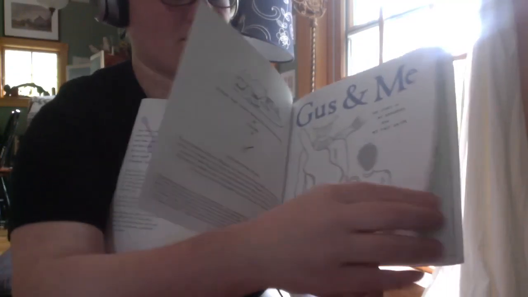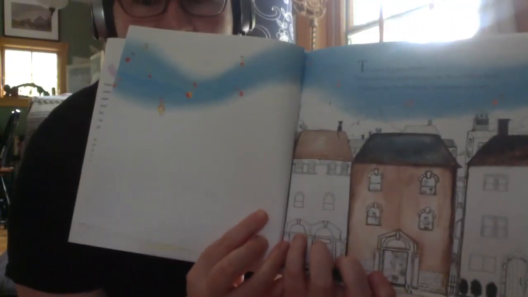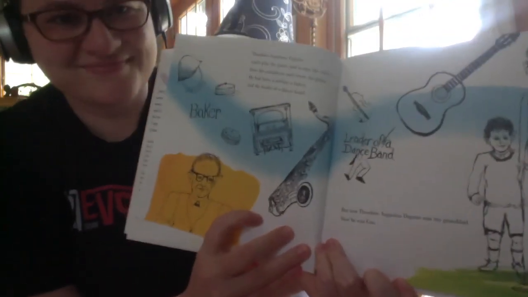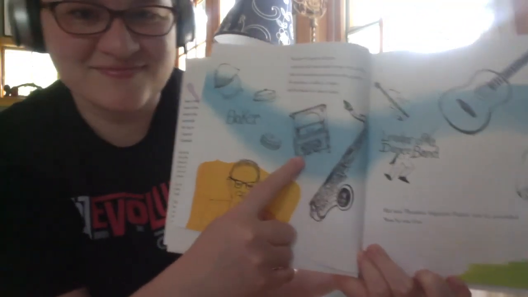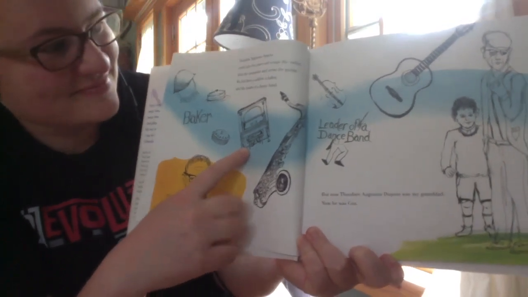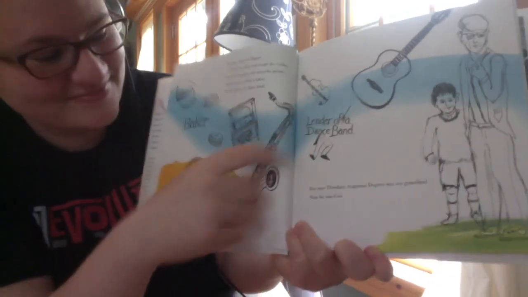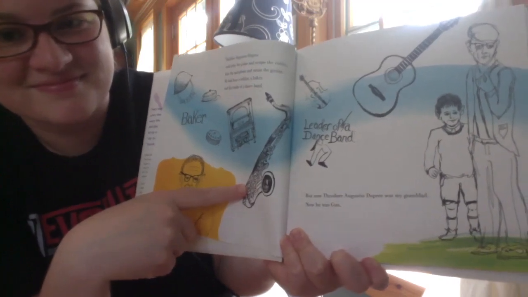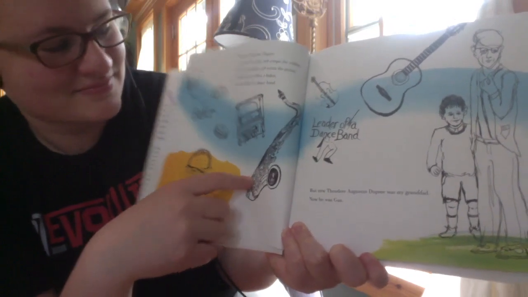Theodore Augustus Dupree lived with 7 daughters near the Seven Sisters Road in a house that was filled with instruments and cake. Theodore Augustus Dupree could play the piano and scrape the violin, blow the saxophone, and strum the guitar.